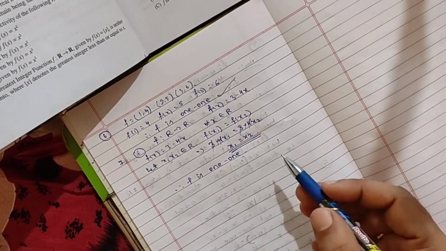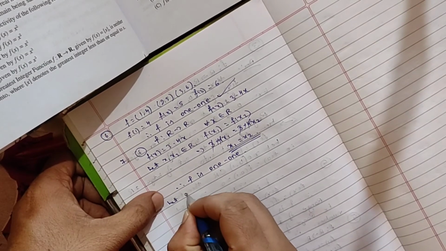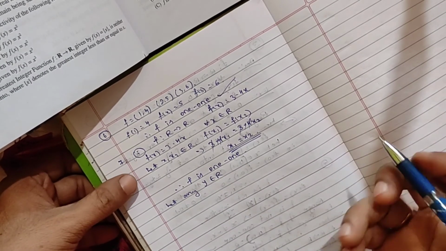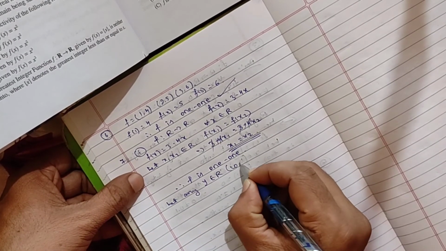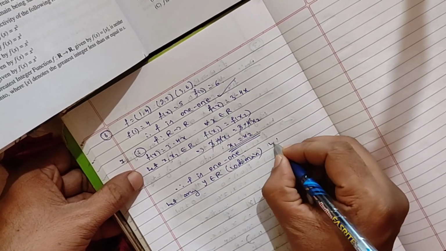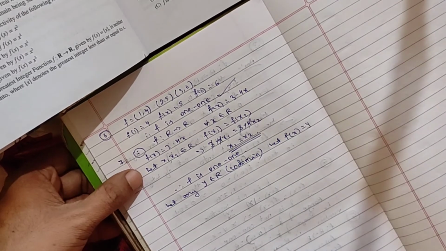So both are equal now. Next, let any y belong to R, the codomain. Let f of x equal y, which we have to consider now.